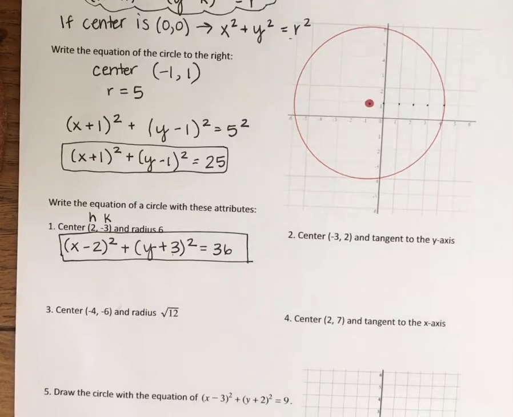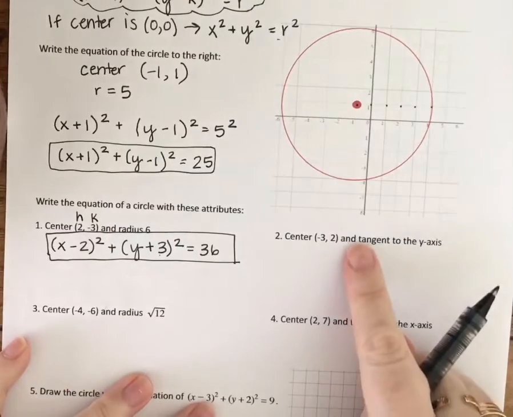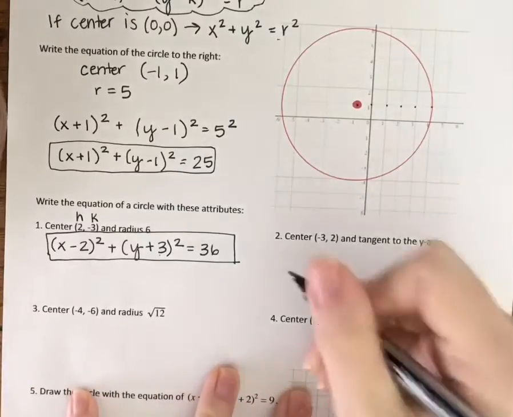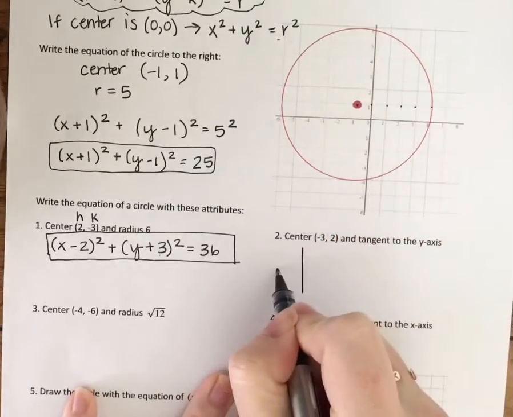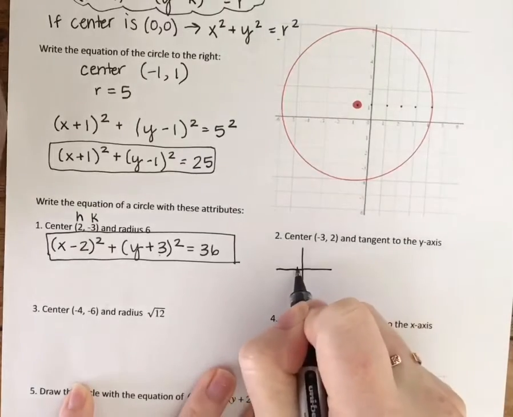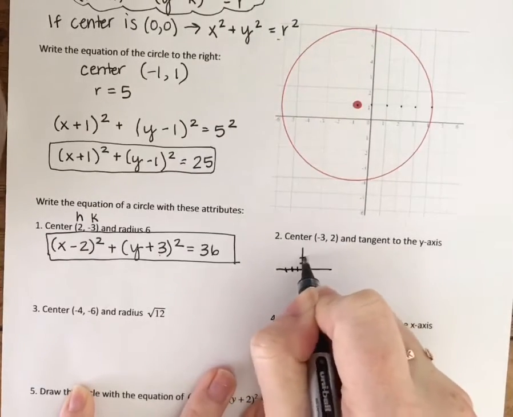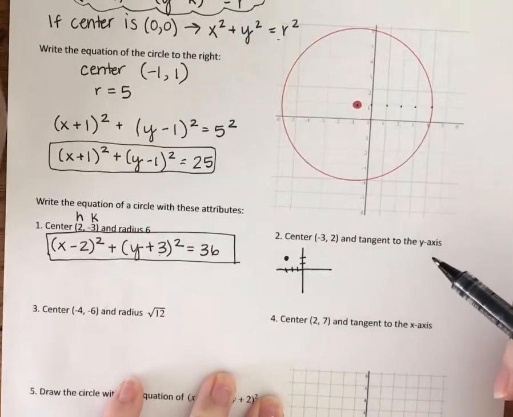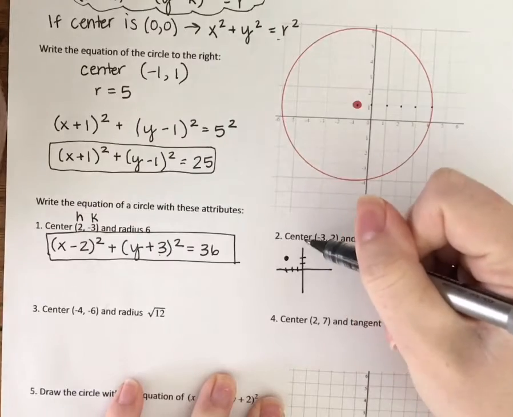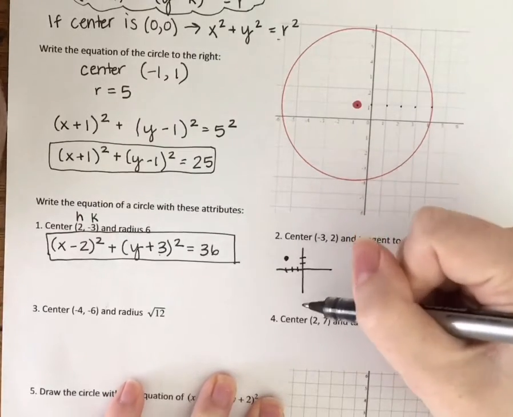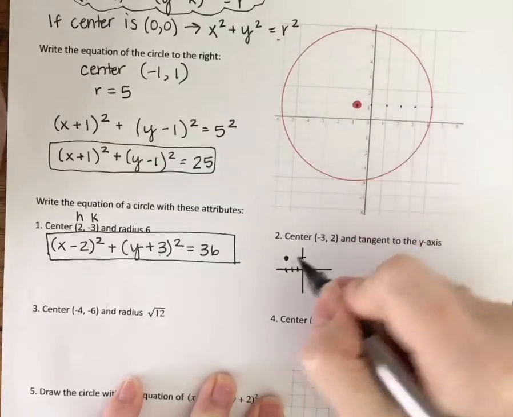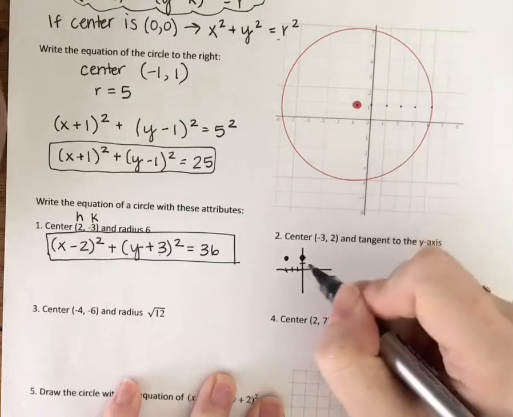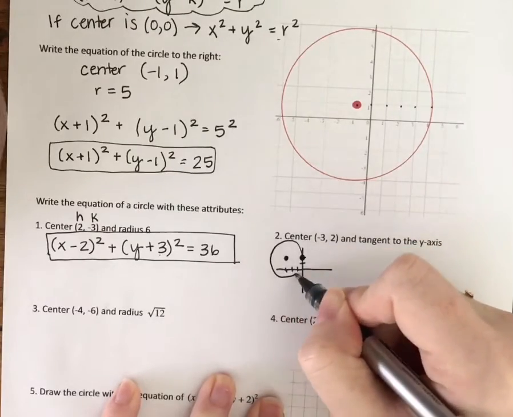Okay, now in number 2, it says that the center is -3, 2, and it is tangent to the y-axis, okay? So we need to remember what this word tangent means, okay? So I'm just going to draw a quick little sketch here. So let's say that my center is at that point, -3, 2, which would be right here. If it's tangent to the y-axis, that means that it only touches my y-axis at one point, okay? So that means that it's only going to touch the y-axis at this point right here. And then the rest of my circle would be something like that, okay?